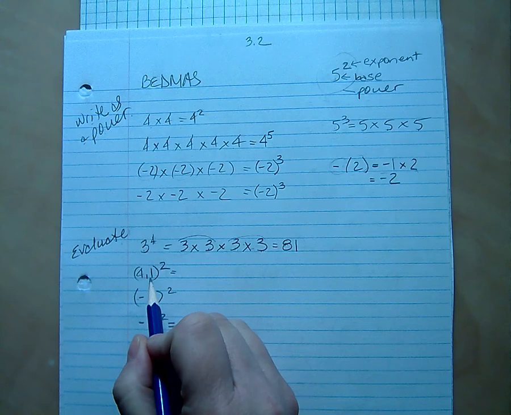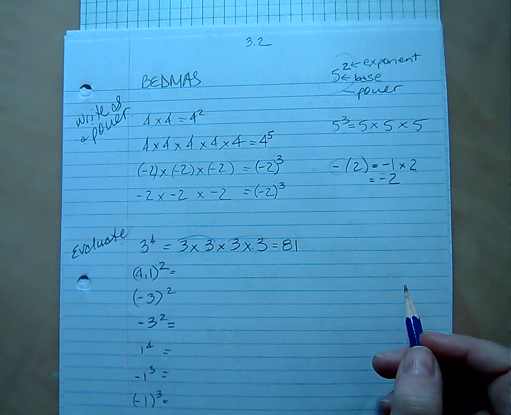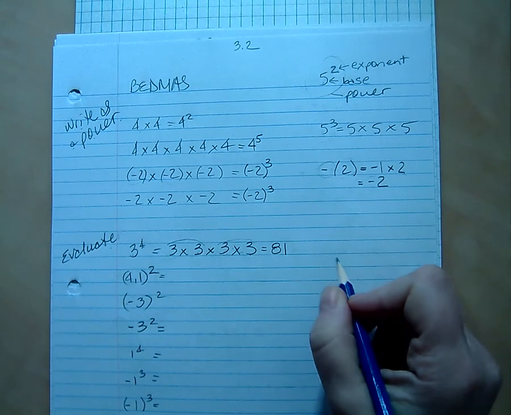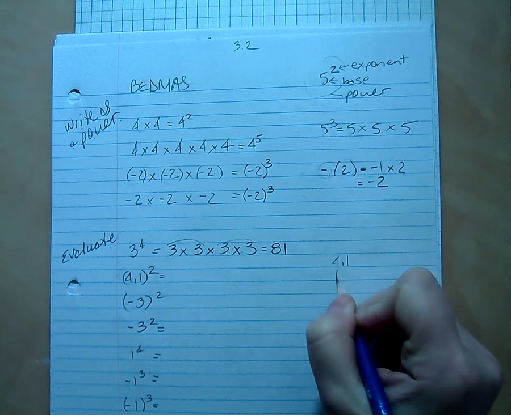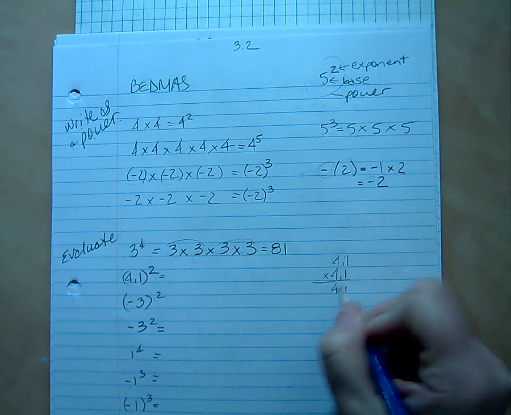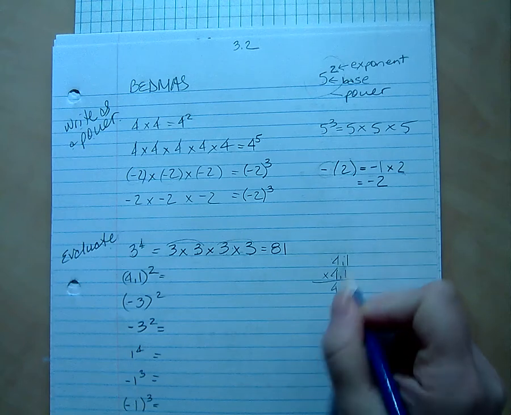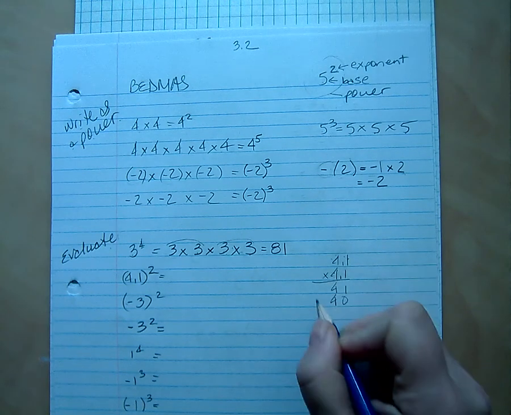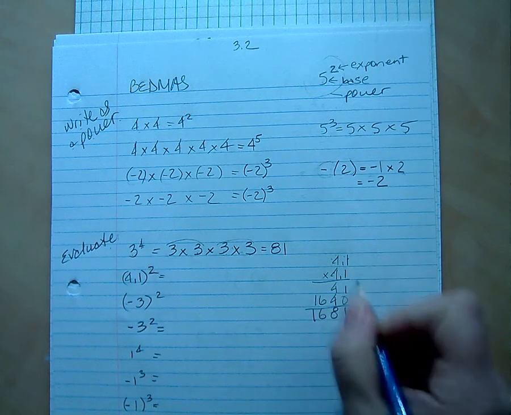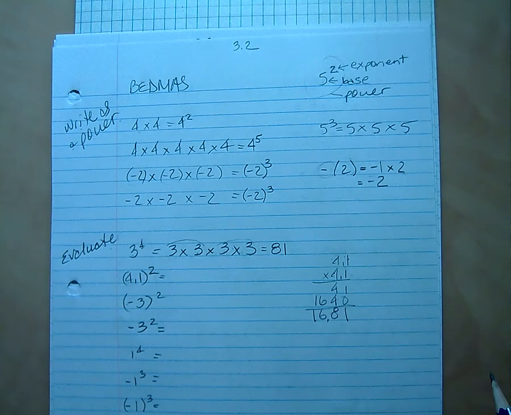Here, we've got 4.1 times 4.1. I'm going to let you do that on your calculator. However, you could also just do it like this. 4.1 times 4.1. 1 times 1 is 1. 1 times 4 is 4. Then here we've got 4 times 1. Put a 0 there. 4 times 1 is 4. 4 times 4 is 16. Add them up. And then we have 2 decimal places, so we go 1, 2, and we're at 16.81.